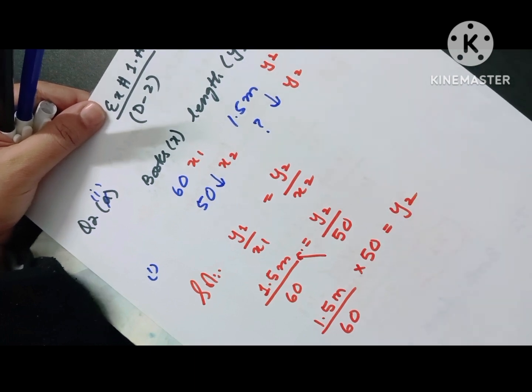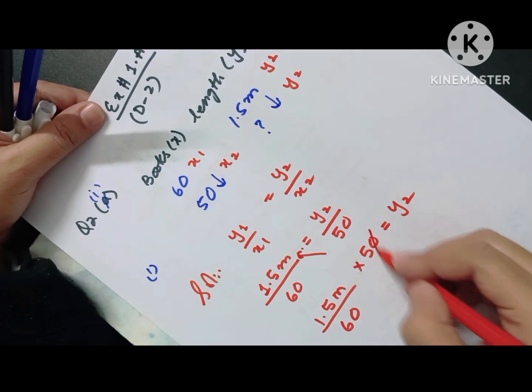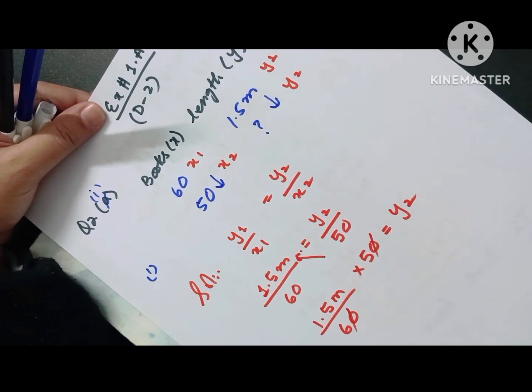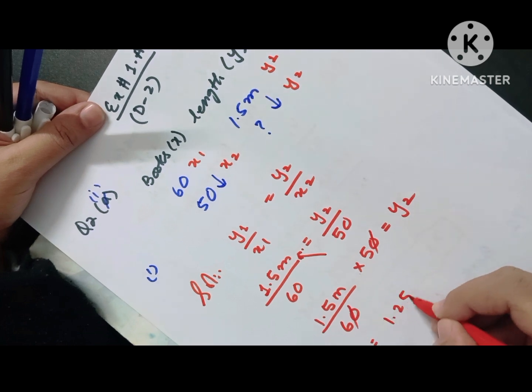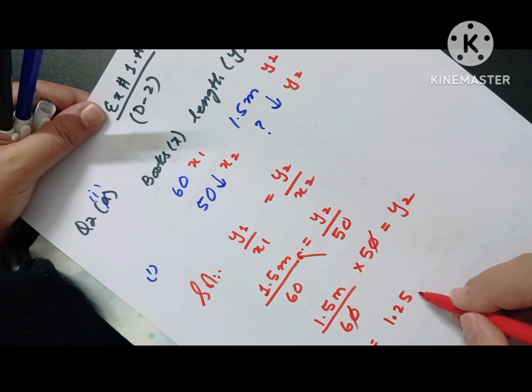Then what will the calculation be here? The 0 and 0 will cancel out, and then it will be 1.5 into 5 divided by 6. So y2 is equal to 1.25 meter.